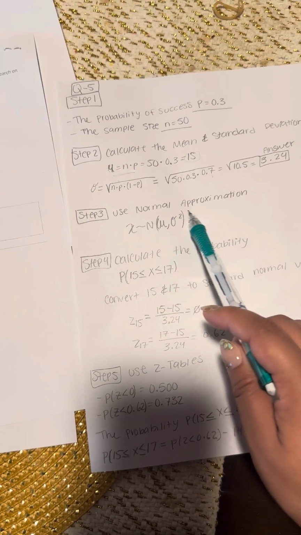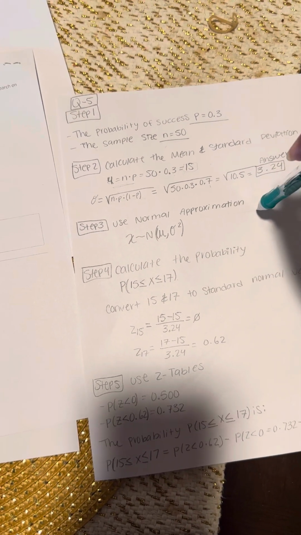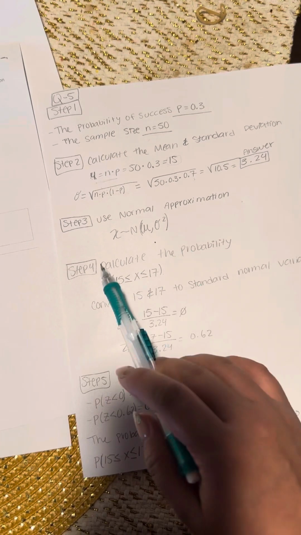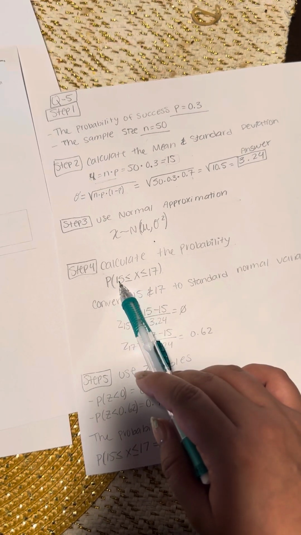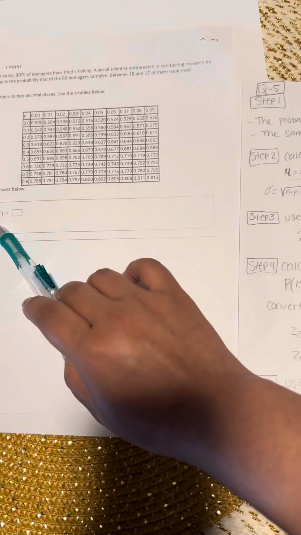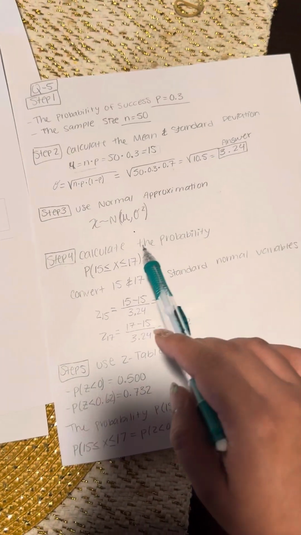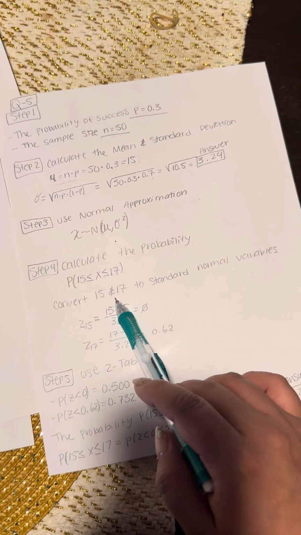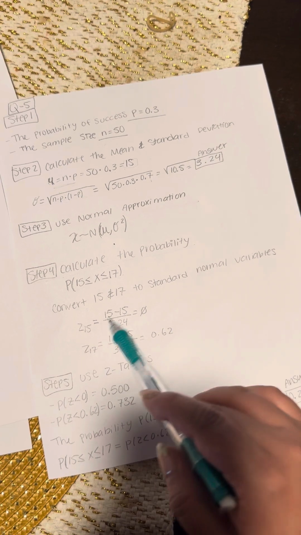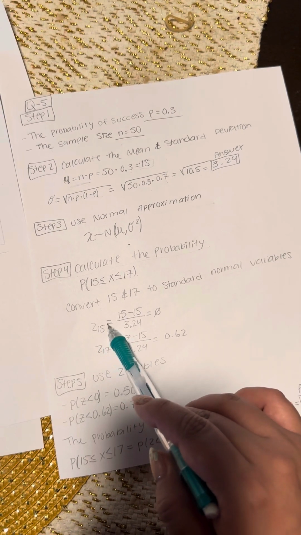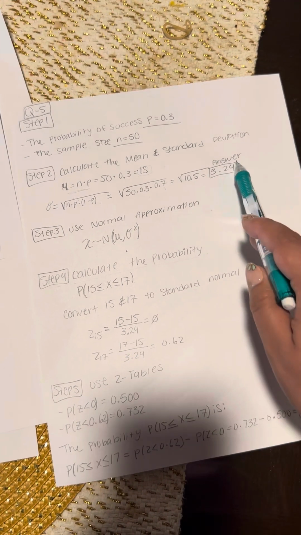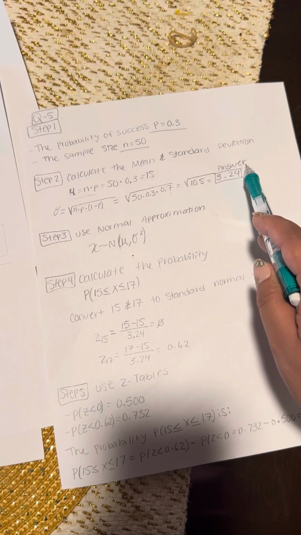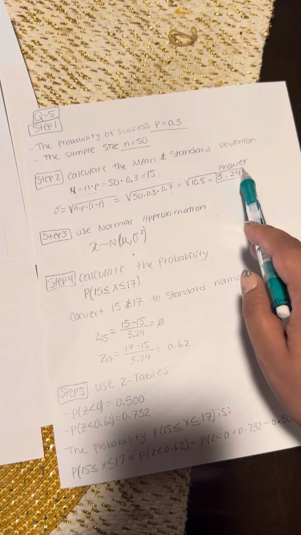And then it says use a normal approximation. So I use this formula. It says in step 4, calculate the probability. So 15 and 17, that's what we got here, right? So you want to plot it in there. And then you want to convert them to standard normal variables, which is Z15 equals 15 minus 15 divided by 3.24, which we got when we calculated the mean and standard deviation.